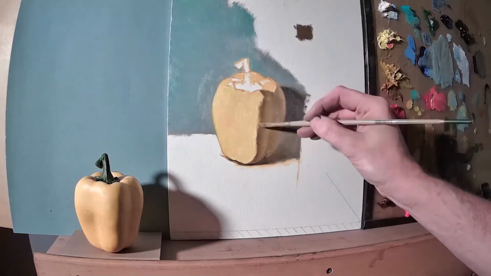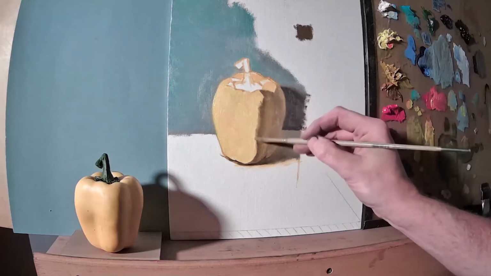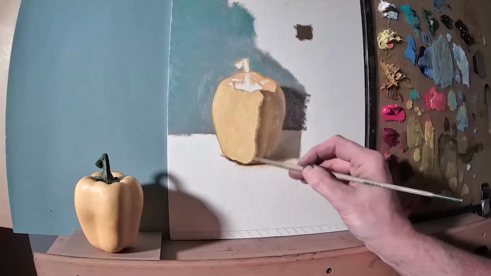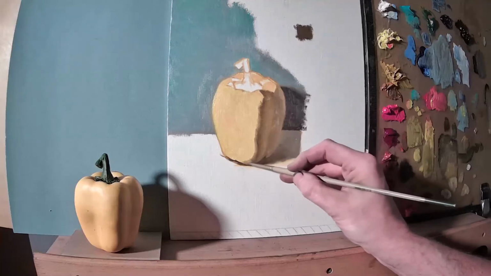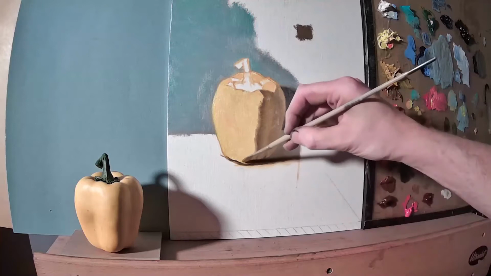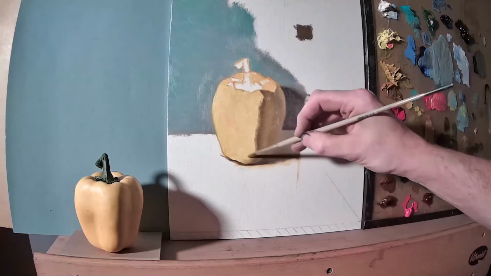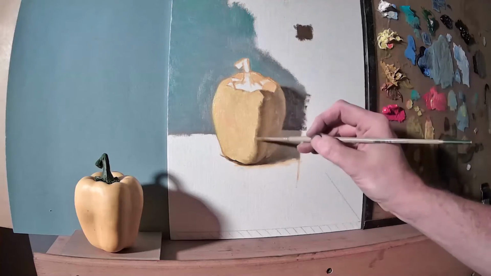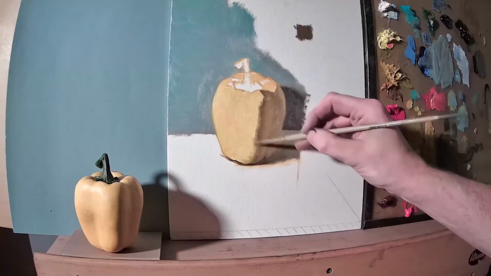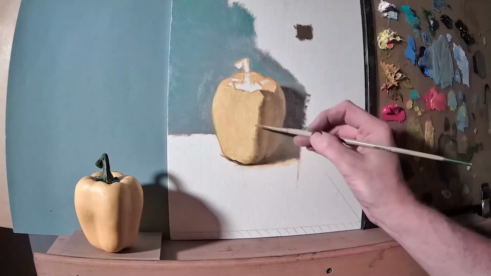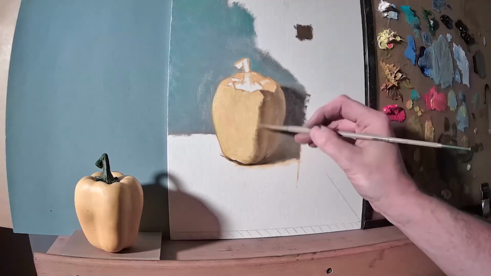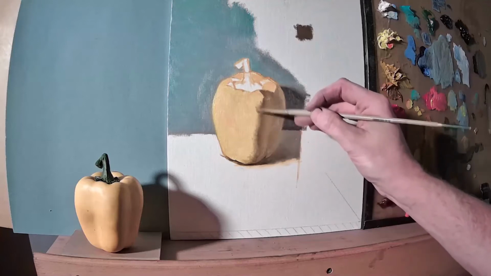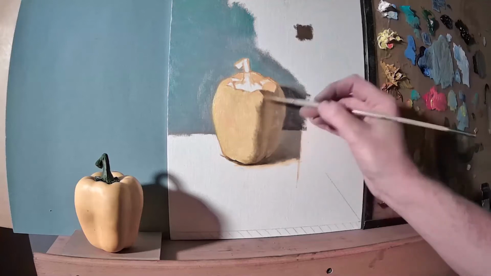Because we're starting with the big masses of light and shadow, but we don't want the edge to be a sharp, paper-like edge, right? It's not two pieces of paper meeting each other. It's a plane change. So this organic object has turned, the form has turned from one direction to another direction.